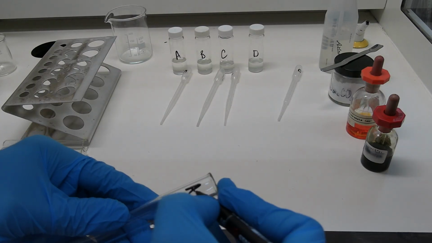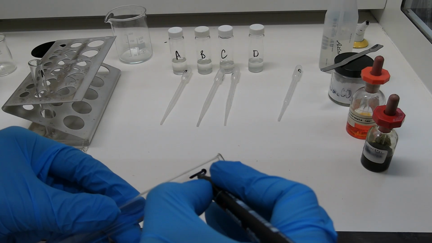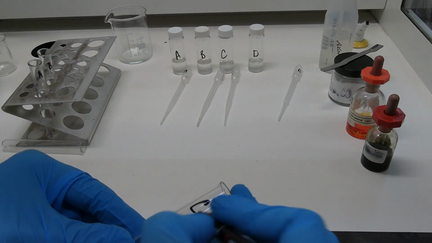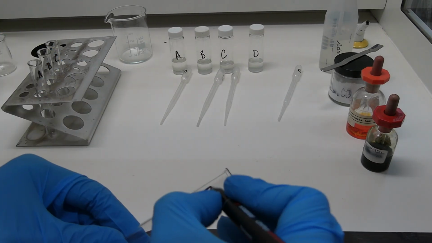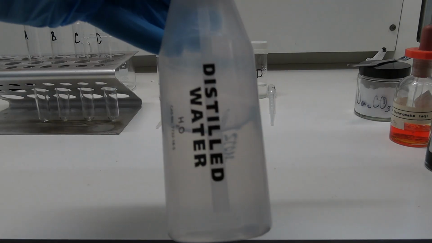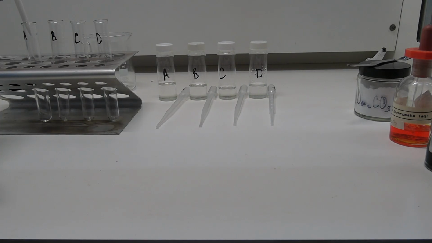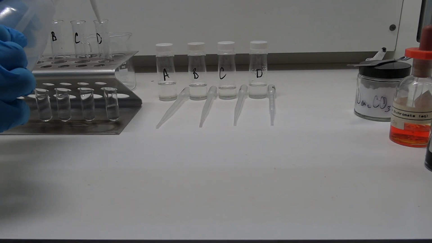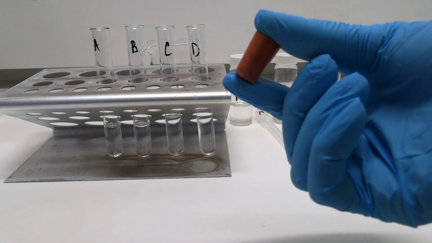Test 1. Solubility in water. Label 4 test tubes A to D and place them in your test tube rack. Then, fill each to about a quarter full with water. And cover them with rubber bungs.